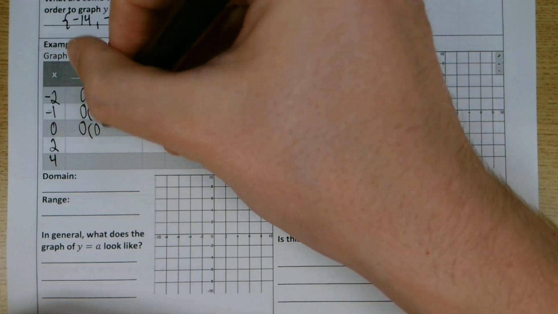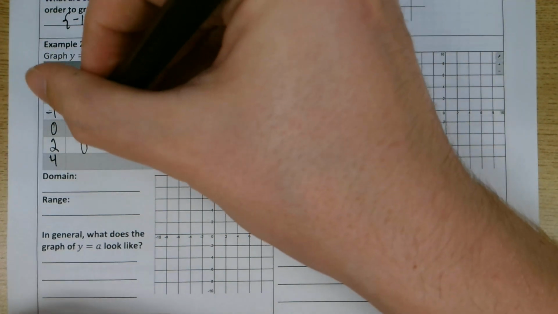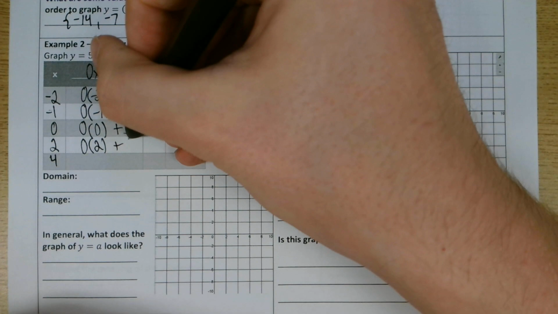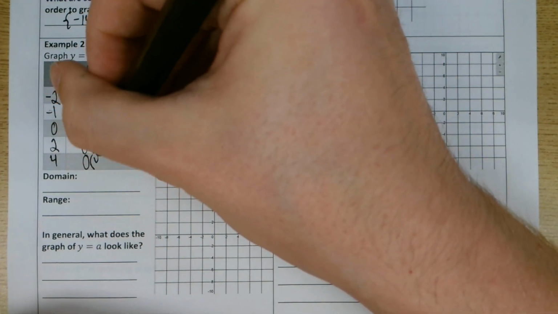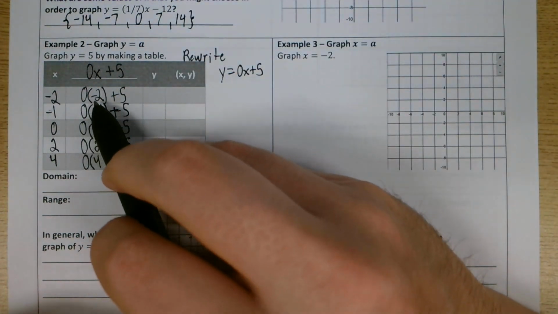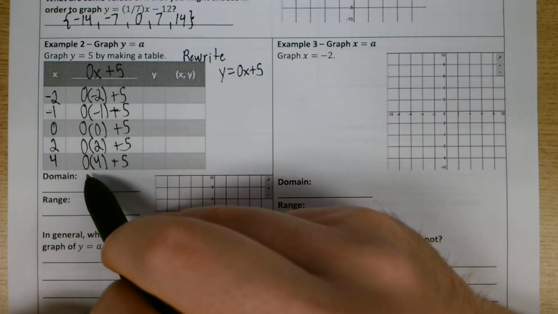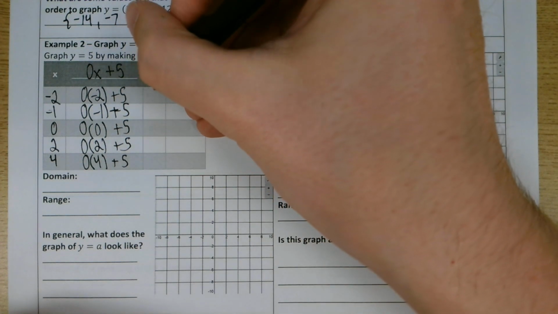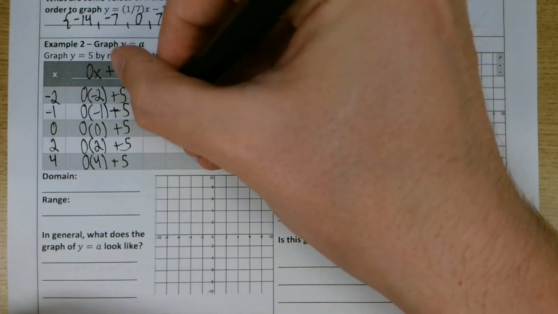0 times 0 plus 5. 0 times 2 plus 5. And 0 times 4 plus 5. Well, everything times 0 is still 0, so just adding 5 means all the y's are 5.